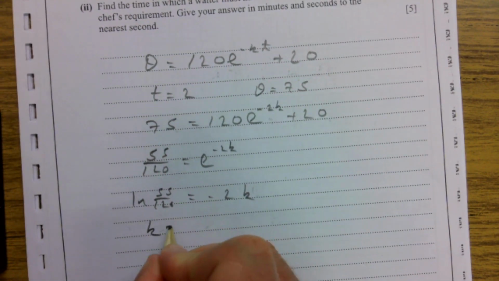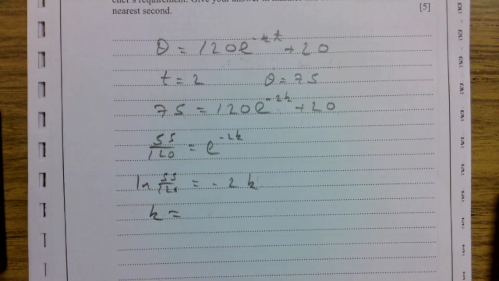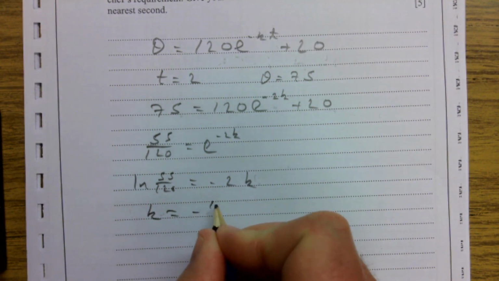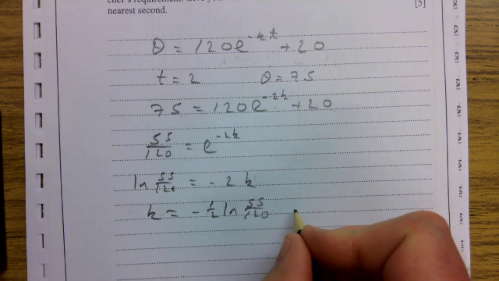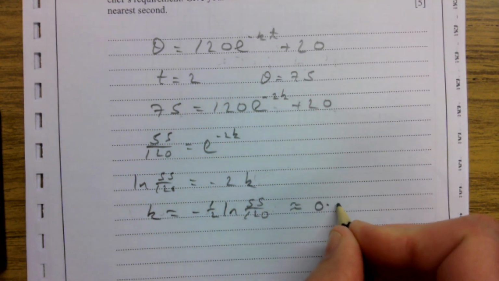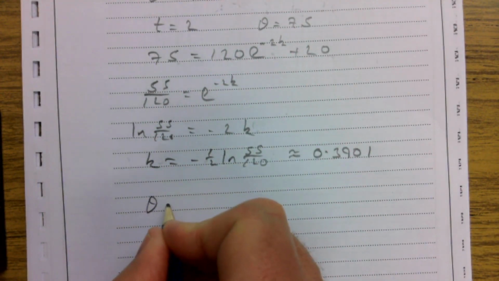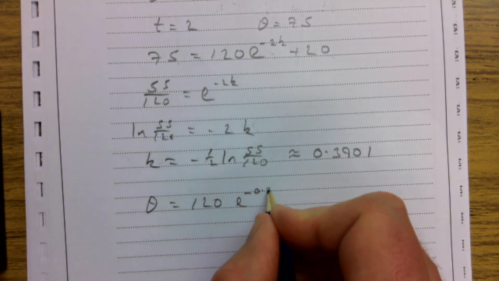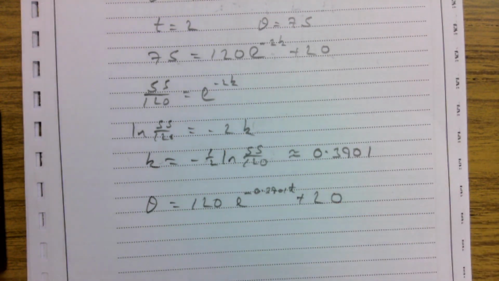And if you put that into your calculator, let's see. Sorry, I need to try and find my calculator here. Yeah, that works. So I have k equals minus a half ln 55 over 120, and that is approximately equal to 0.3901. So my formula then becomes theta equals 120 e to the minus 0.3901 t plus 20. So what are we asked?